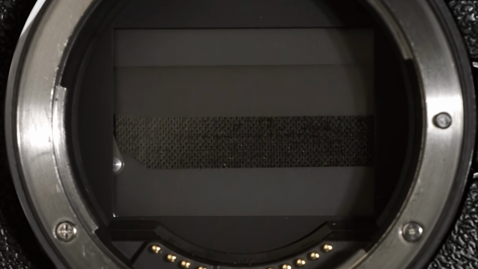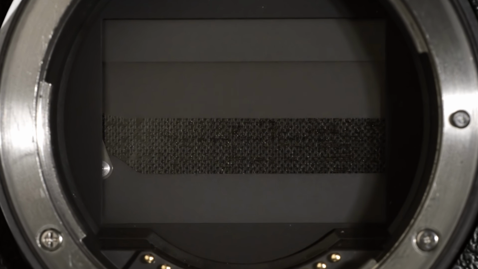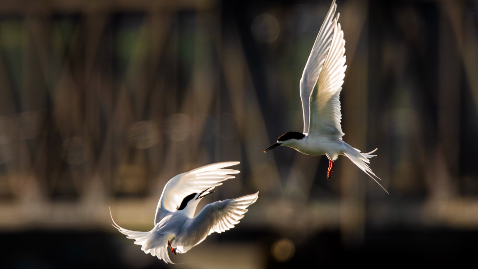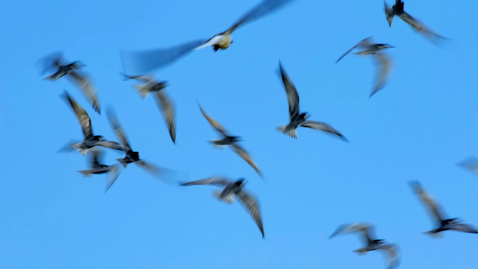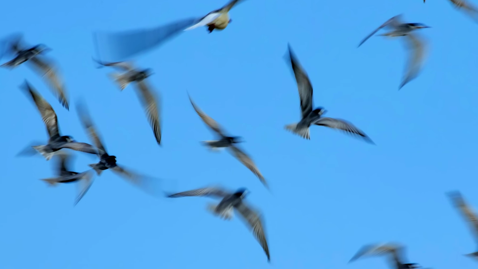Shutter speed plays one of the biggest roles in image sharpness. It controls how long your camera sensor is exposed to light. A fast shutter speed freezes movement. A slow shutter speed allows more light into the camera, but increases the risk of blur.